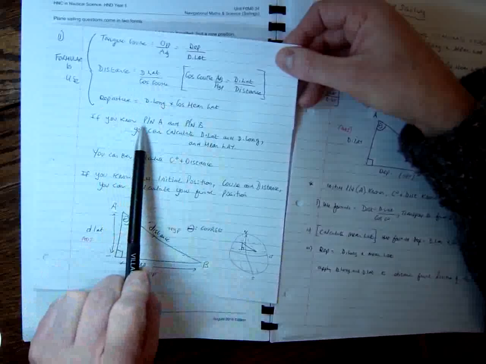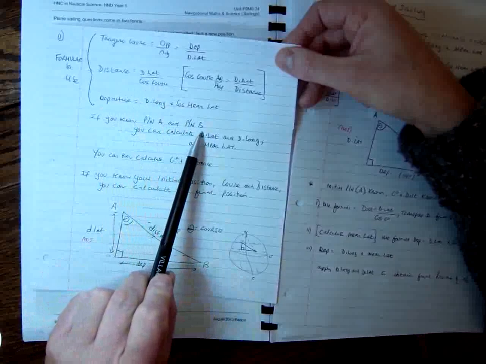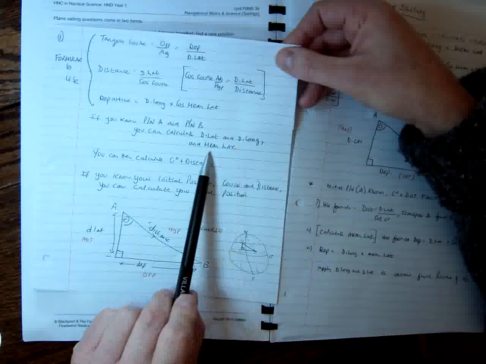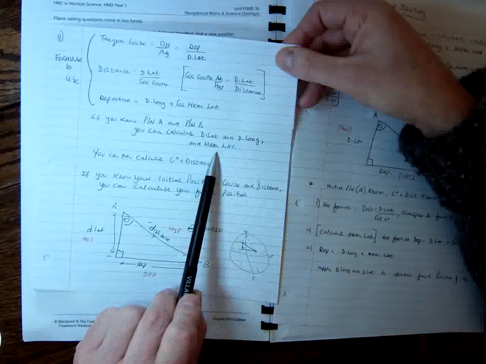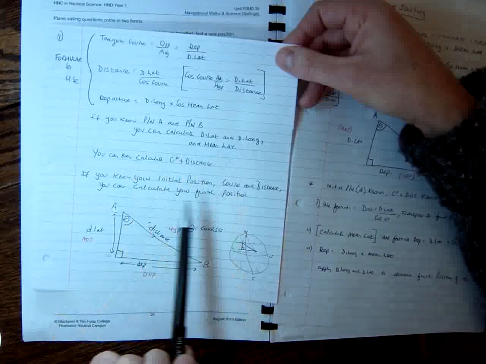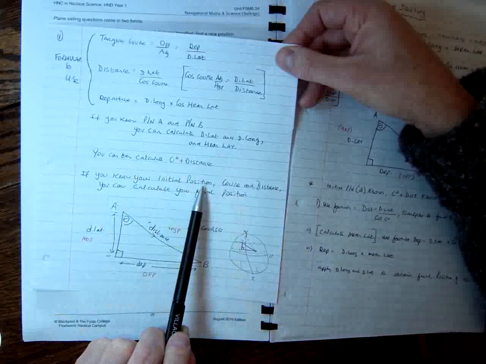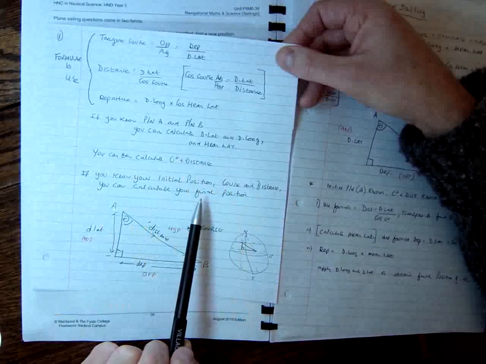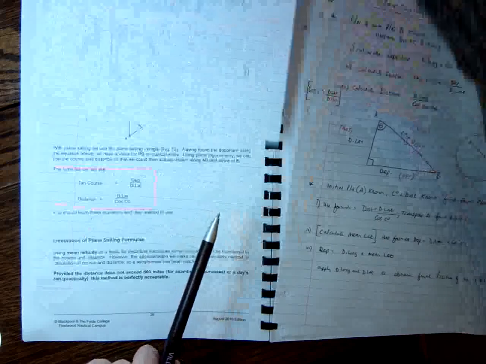So if you know position A and position B, you can calculate the d-lat and the d-long, and you can get your mean lat. You can then calculate your course and distance using the formulas. If you know your initial position, your course and distance, you can also calculate your final position by transposing the formulas.